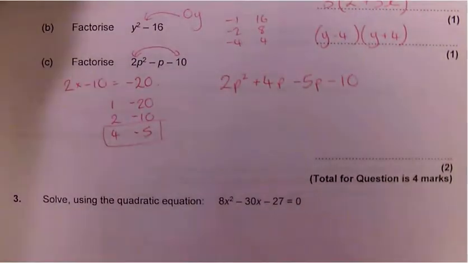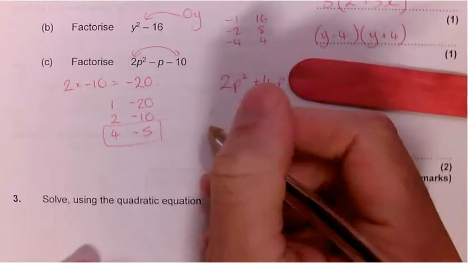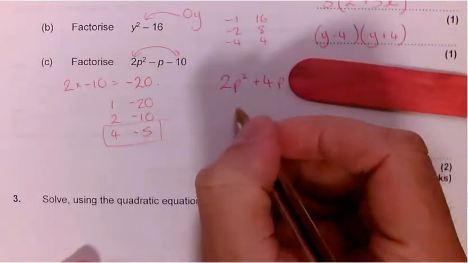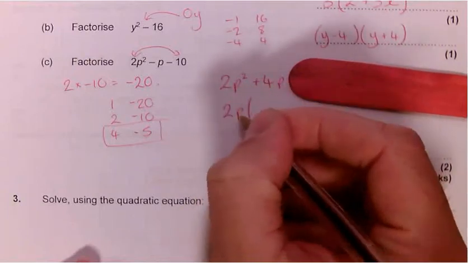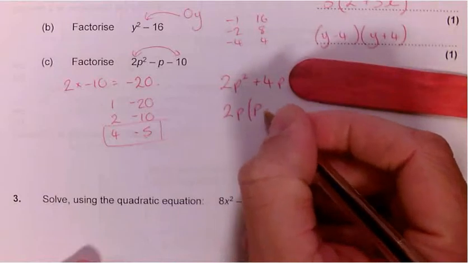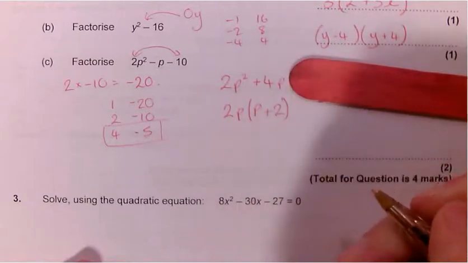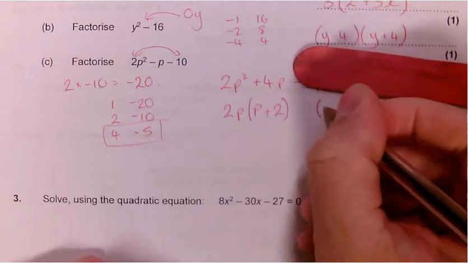The first bit I'm going to factorise is this bit. What's in common? They're both multiples of 2, they've both got p in, so 2p. 2p multiplied by p would make it 2p squared, 2p multiplied by 2 would make 4p. I'm now going to use that bracket over here. Write it out again, p plus 2.